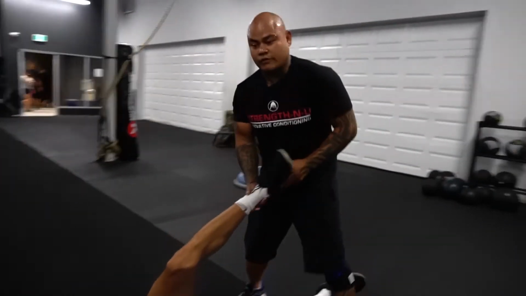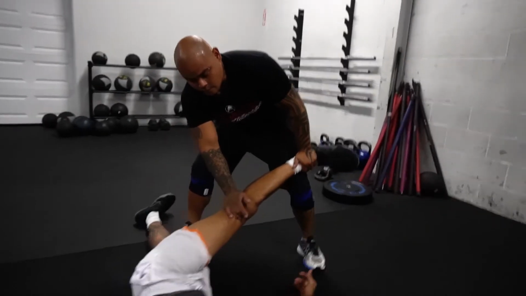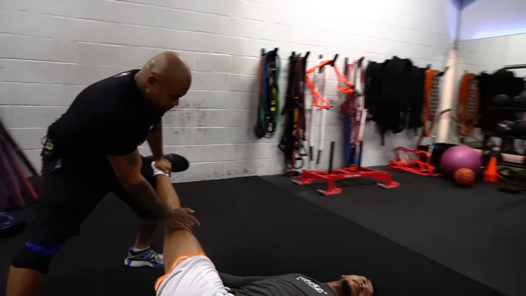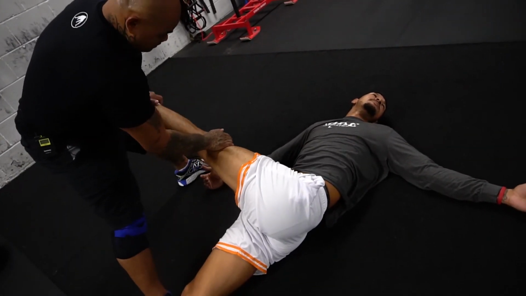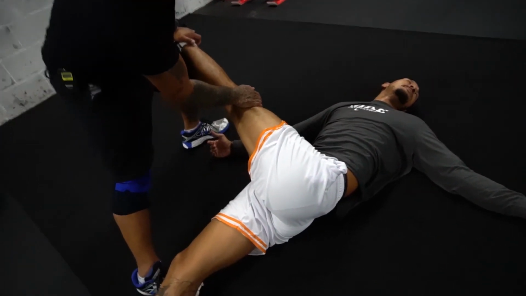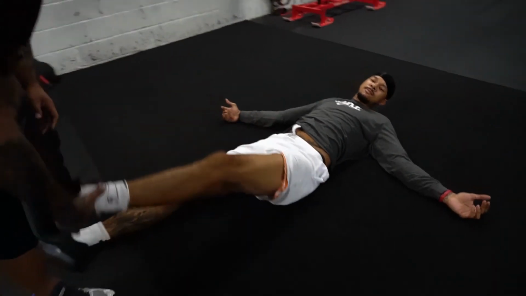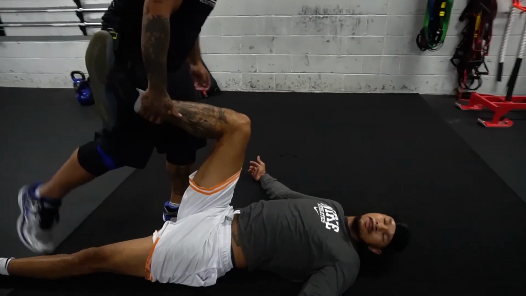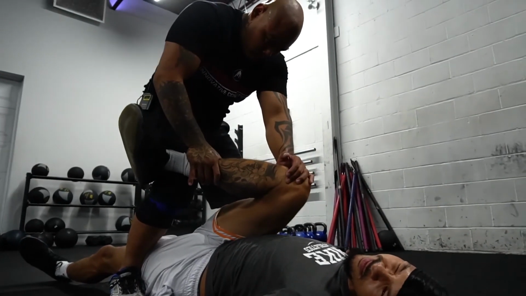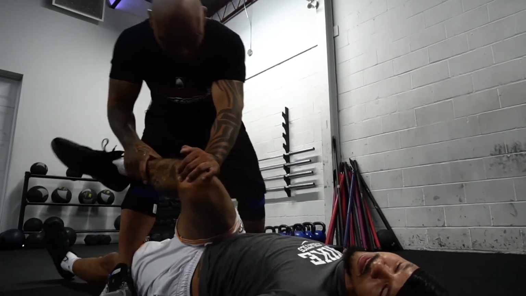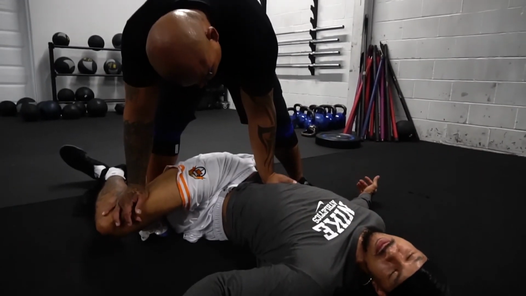And this one is probably a big one for the IT band. This one tighter?